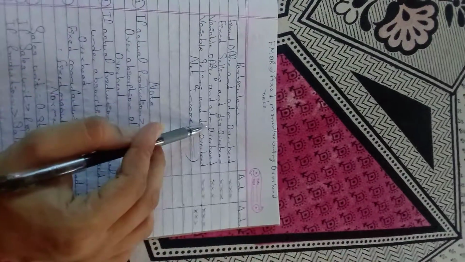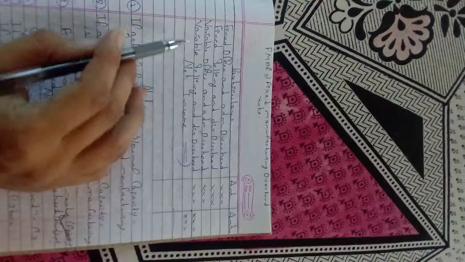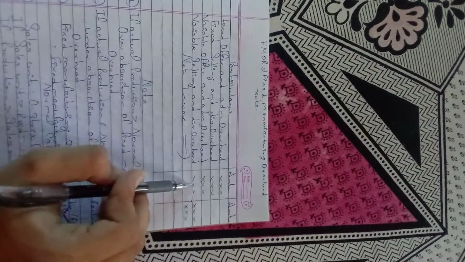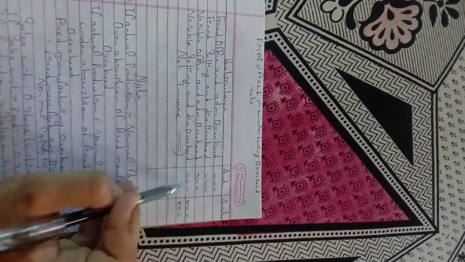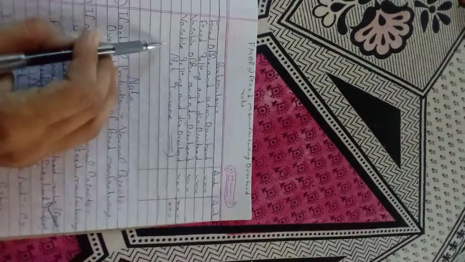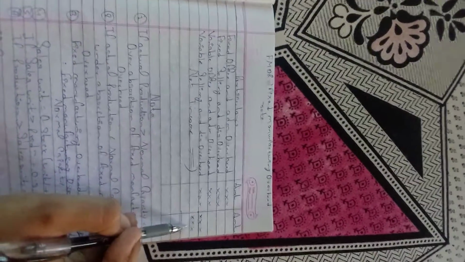Variable office and administrative overhead, the amount is kept here. Variable selling and distribution overhead, the amount is kept here, then the amount is adjusted. Then the last amount we calculate is the net income.